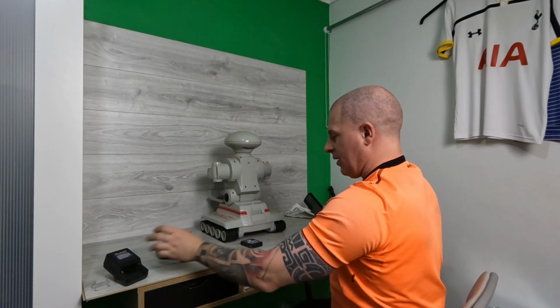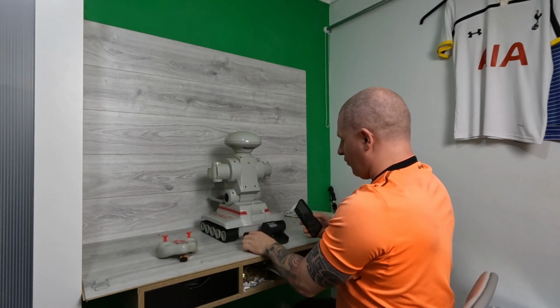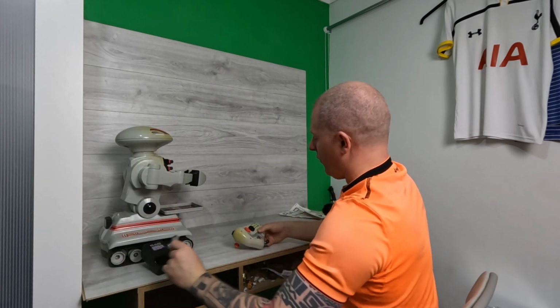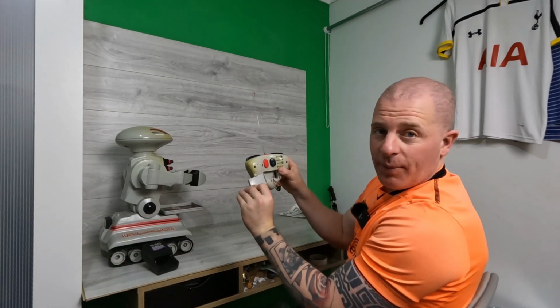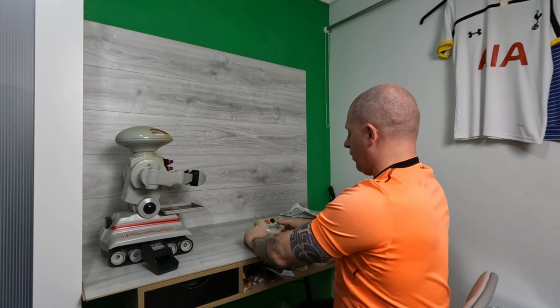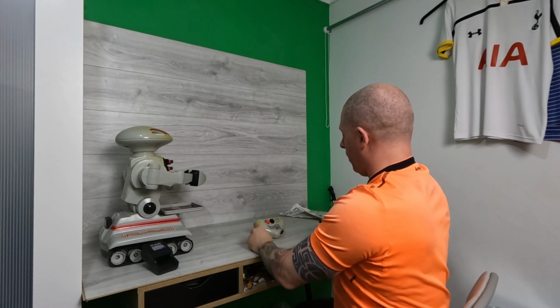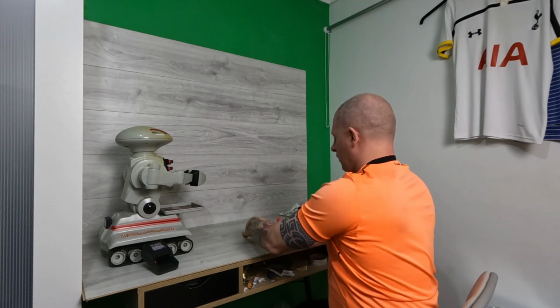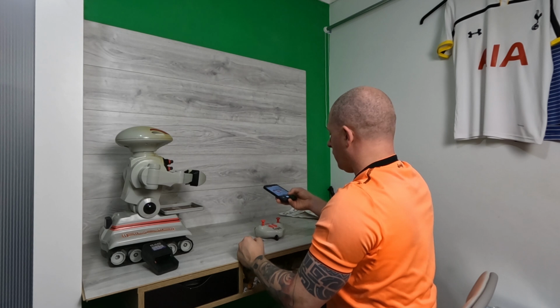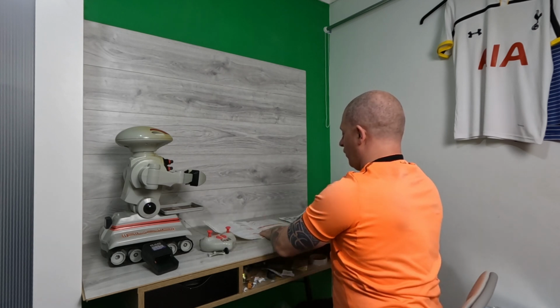So that, with the battery charger, I always say show it like that. So take a picture of the back with the actual back part. Take a picture of the front, picture of the instructions.